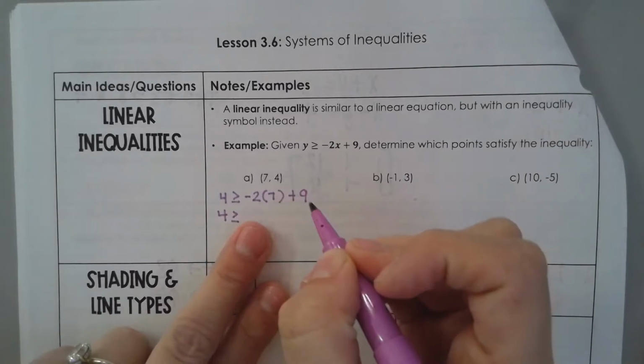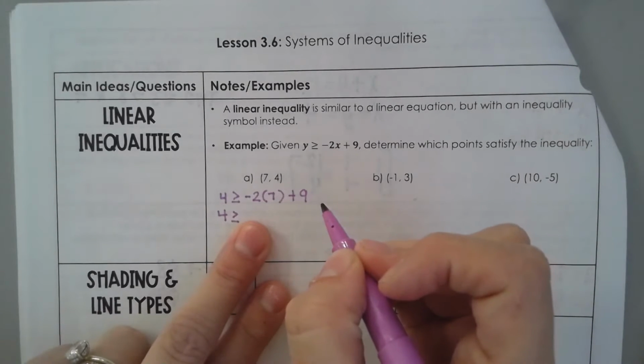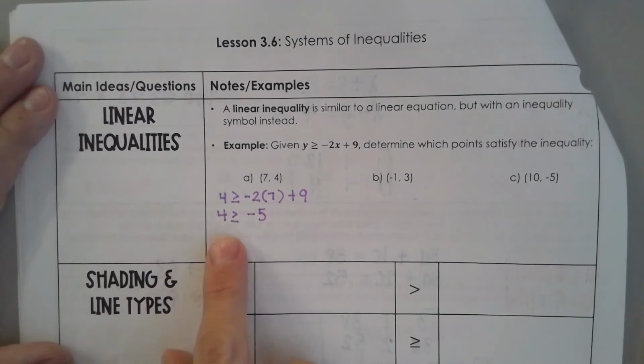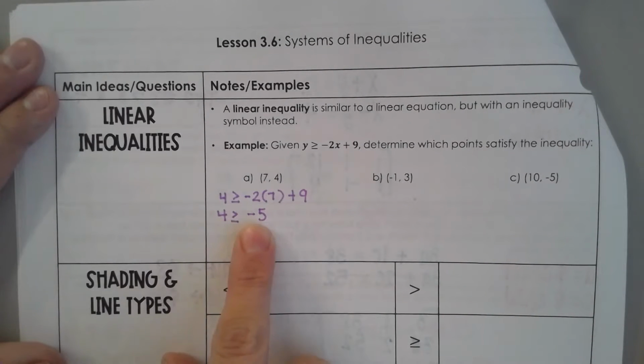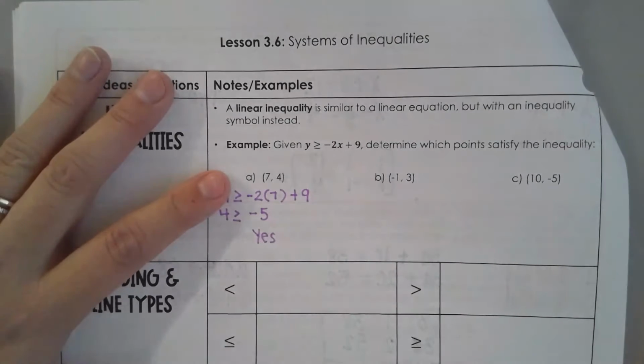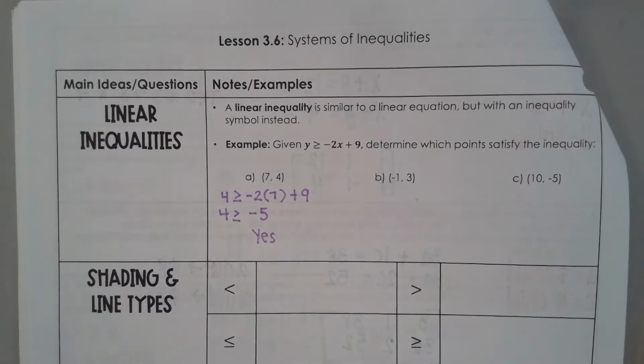Well, what is negative 2 times 7 plus 9? Negative 5. So is 4 greater than or equal to negative 5? Yes. So that means that this point satisfies the inequality. Okay.